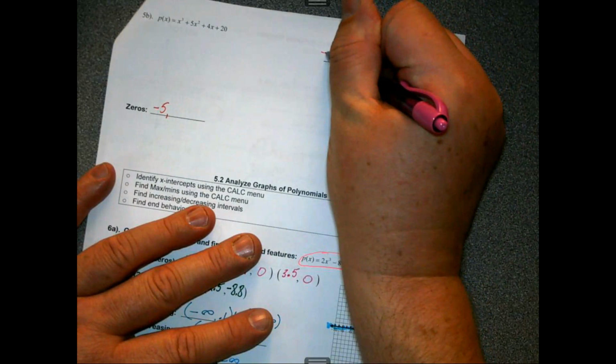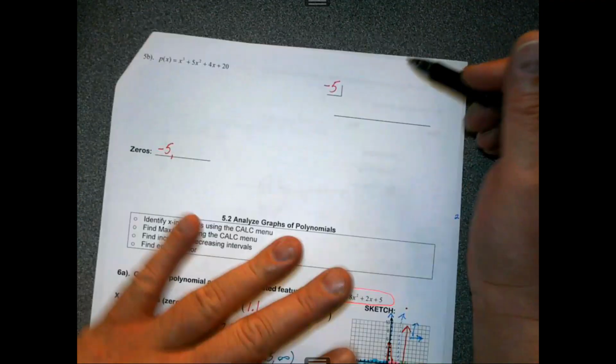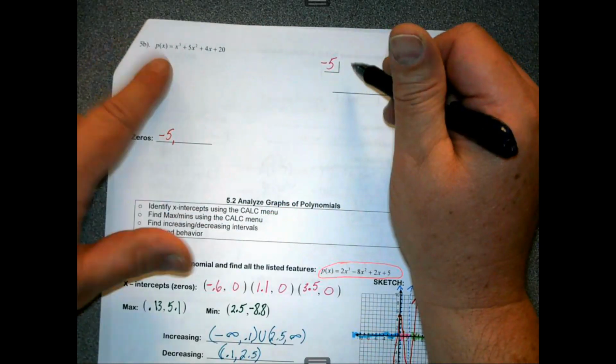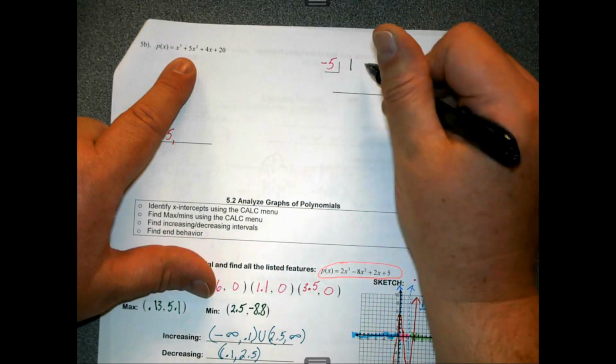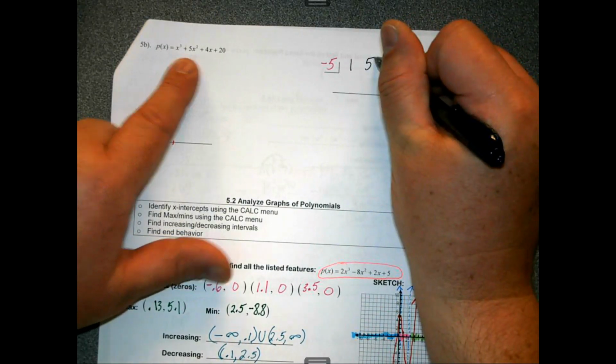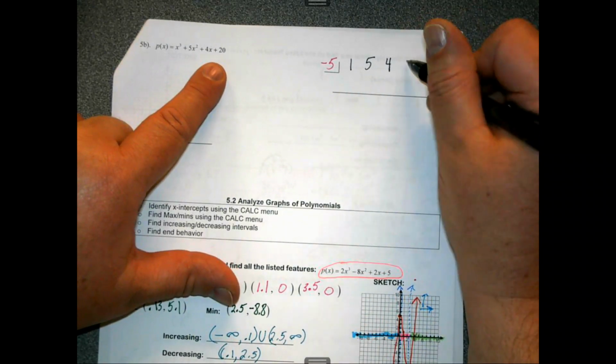Here's my divisor, -5. Let's see my coefficients of my polynomial. Now, if you like it underneath, you can certainly do it underneath. Let's see, I have coefficients of 1, 5, 4, and 20.